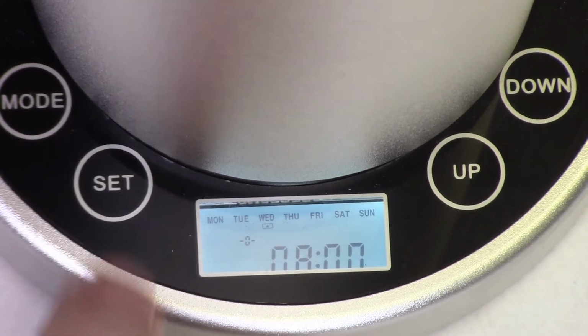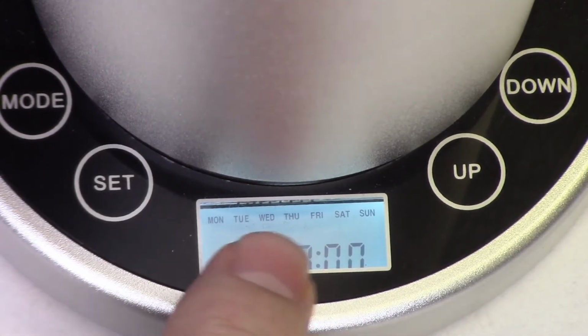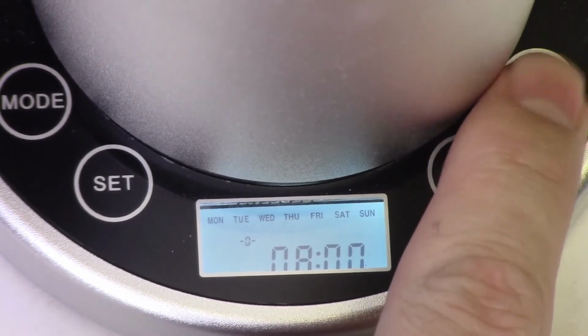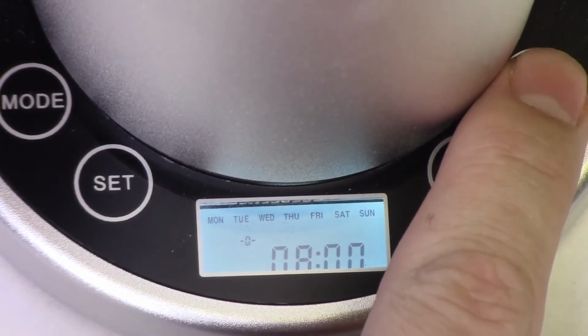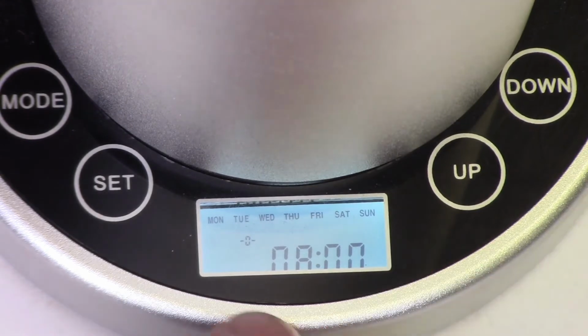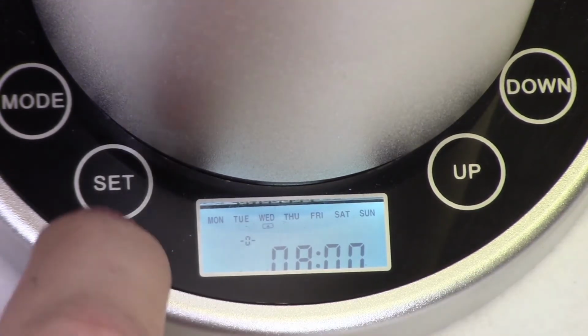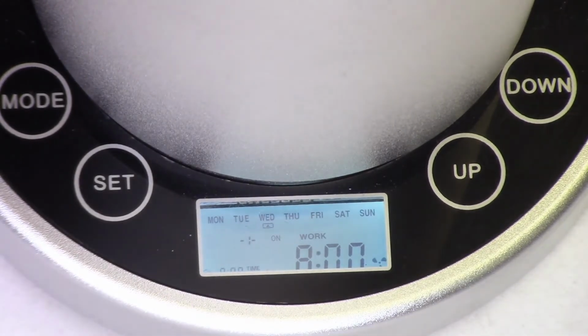Press set again, and we'll see the little line at the top under one of the days of the week, and you're going to use the up and down arrows to pick your current day of the week. Make sure it's your current day. So we're going to have it here set for Wednesday. You see the little line blinking under Wednesday. Press set again, and the current time is set.